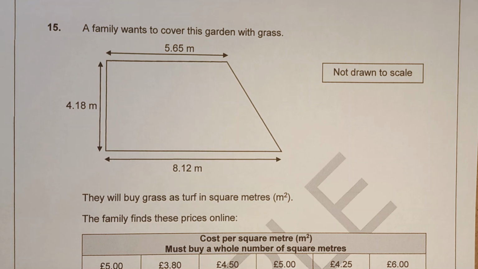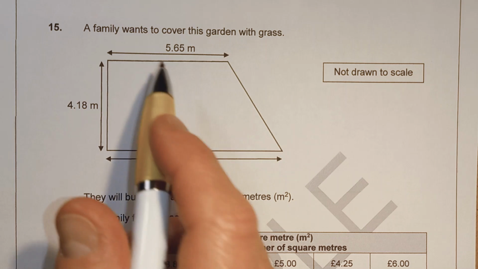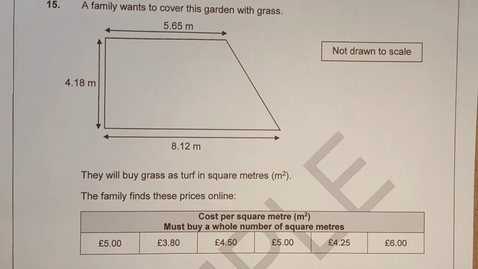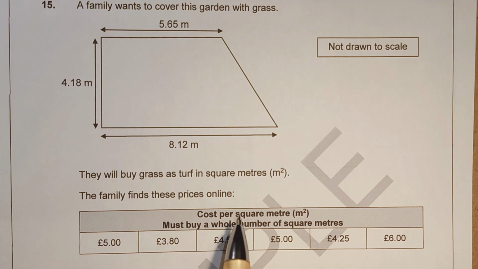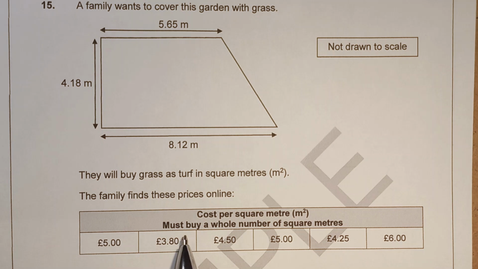Okay. And finally, we've got question 15. A family wants to cover this garden with grass. Okay, so we've got this shape here, 1, 2, 3, 4 sides. We've got parallel sides, so we've got a trapezium here. They will buy grass as turf in square metres. The family finds these prices online. So cost per square metre, must buy a whole number of square metres. Okay, so they can buy it for £5 a square metre, £3.80, £4.50, £5, £4.25 and £6.